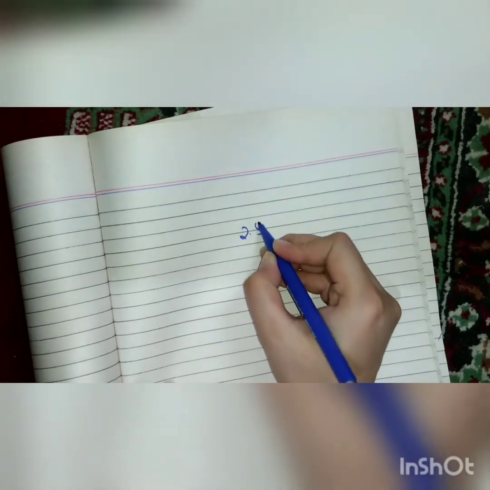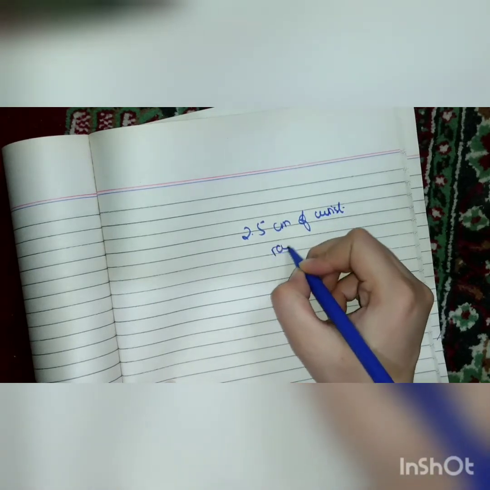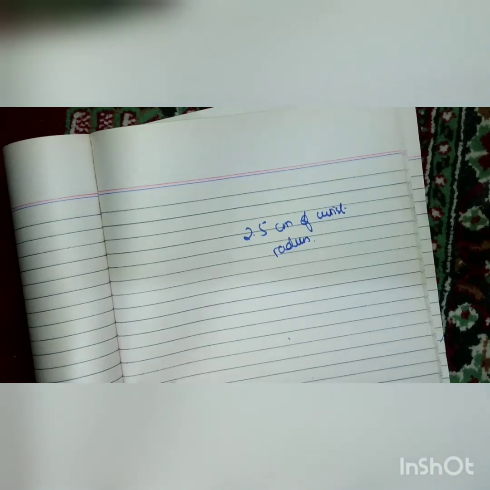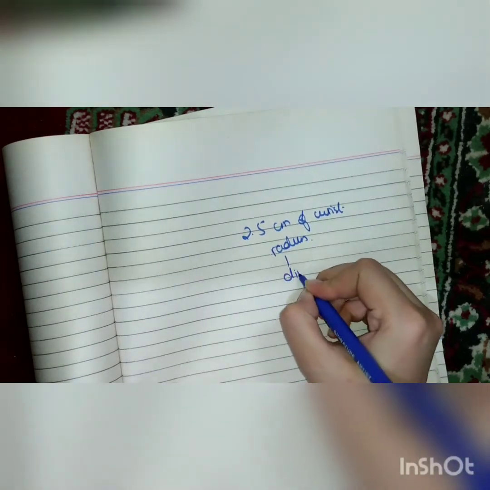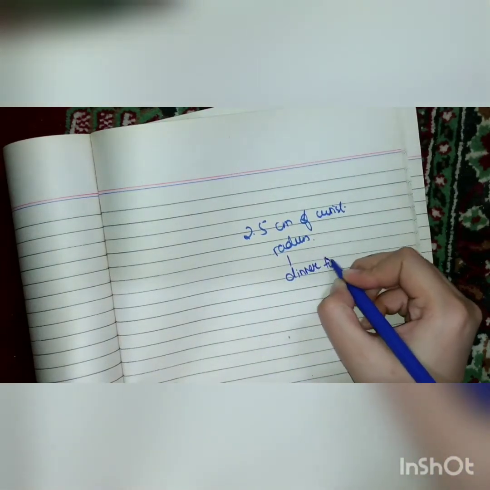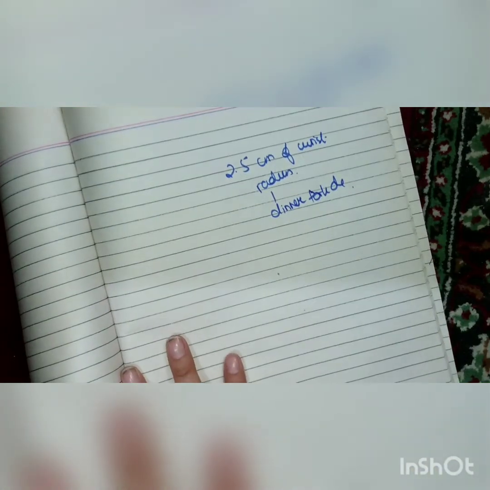Now the third one is for an old woman who falls on an outstretched hand. Basically, this is going to be a Colles' fracture within 2.5 centimeters of the wrist joint. The radius undergoes a fracture, and the distal segment gets displaced dorsally. Okay, and so there is a dinner fork deformity. I'll just show you. Dinner fork deformity occurs.